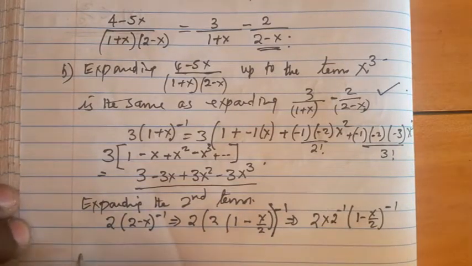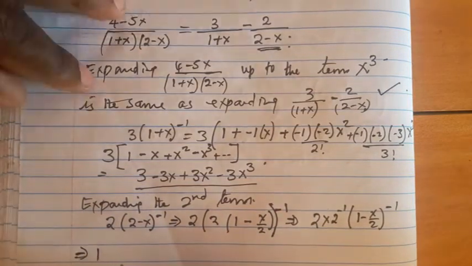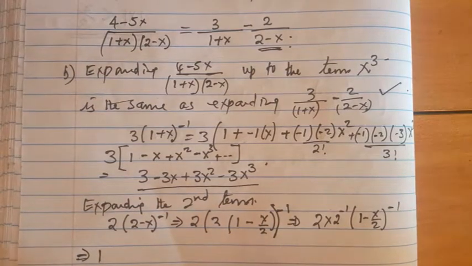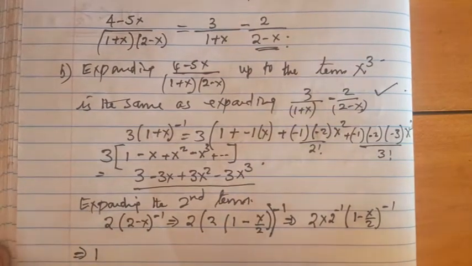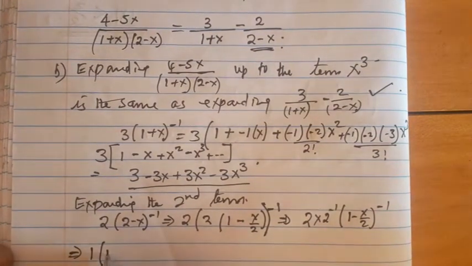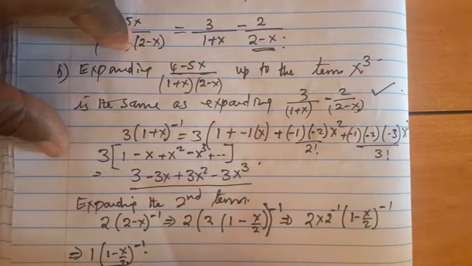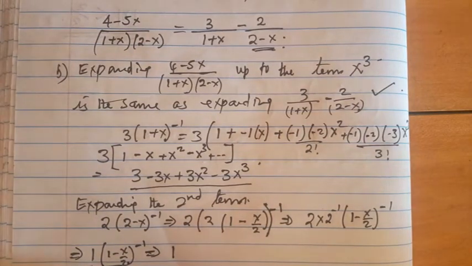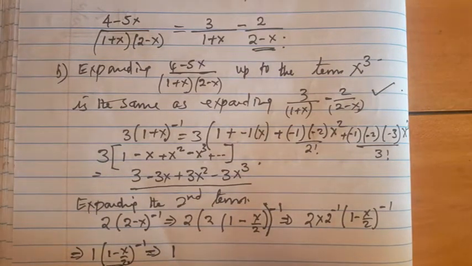So we have 1, which is going to be now 1 minus x over 2 raised to the power negative 1. So this part becomes 1. Of course, when we multiply everything by 1, it doesn't change the value.